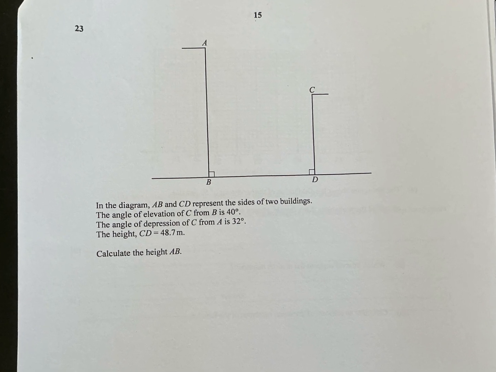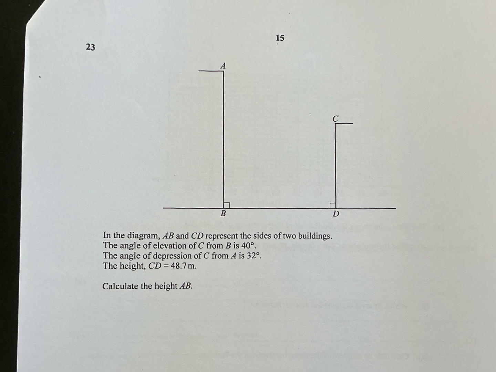Okay, next one, angle of elevation and angle of depression. This diagram is actually very simple. They say I have 2 buildings. I'm looking up. Elevate means look up. I'm looking up from B to C. So I am here. My eye level is the horizontal line. I'm looking up to C with an angle of elevation of 40. That's what it means. I'm looking up by 40 degrees.